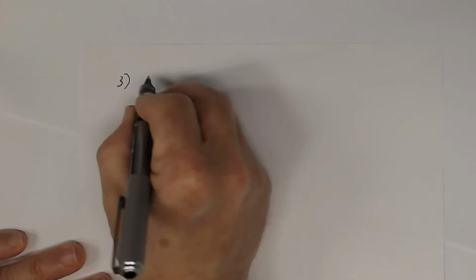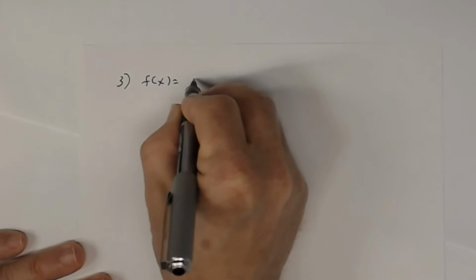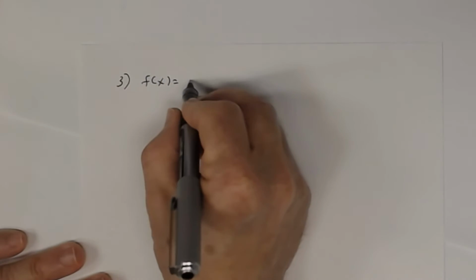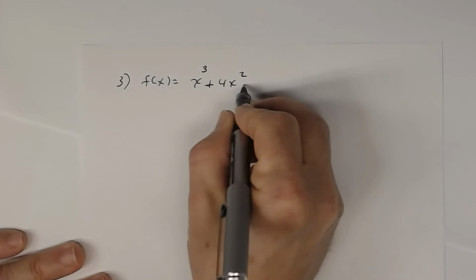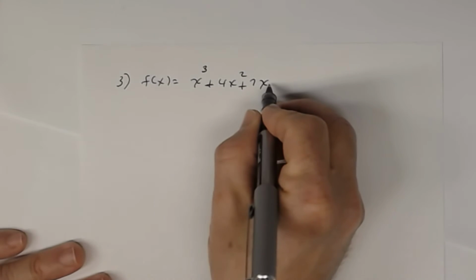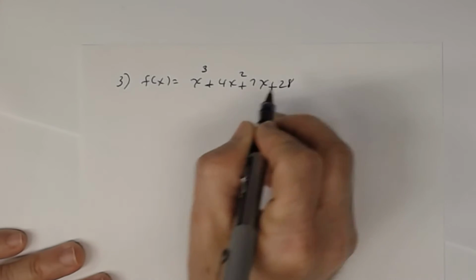Took 2 pages, didn't it? All right, so let's try another one. Let's try number 3. All right, let's suppose we had this for number 3. We have f of x equal x cubed plus 4x squared plus 7x plus 28.